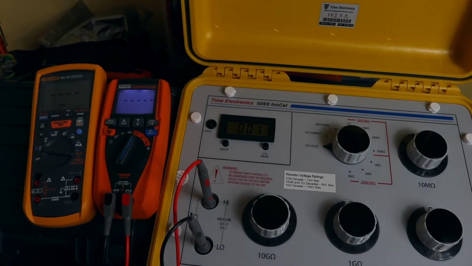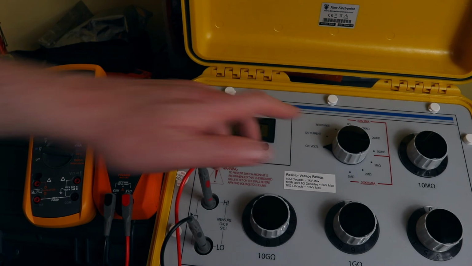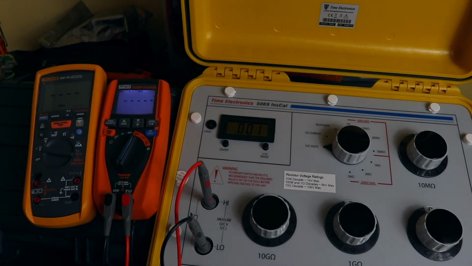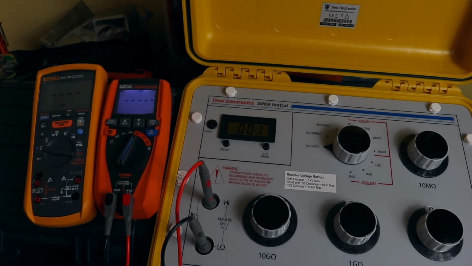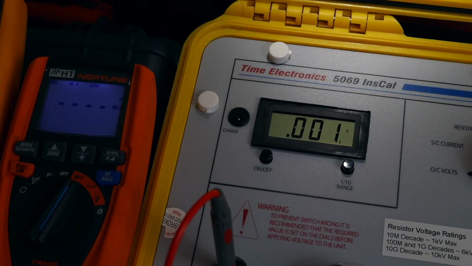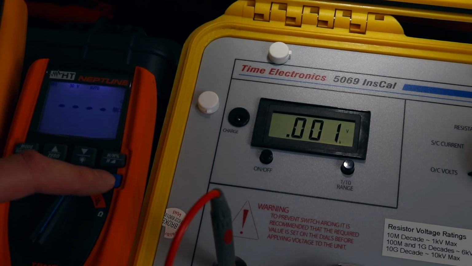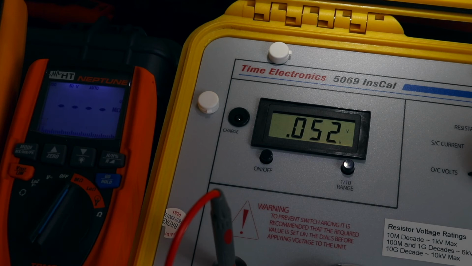Okay, so another slight anomaly we've got with the HT Neptune. We've got our insulation calibrator. We're on open circuit volts test. I'll set them to 50 volts and I'll just zoom into the screen so hopefully you can see them better. So hopefully that's set up. So we're on open circuit voltage test, we're on 50 volts. I'll hit the button. We can see we've got 52 volts there on that one. The tolerance for the test is 0% up to plus 10% for this particular instrument.